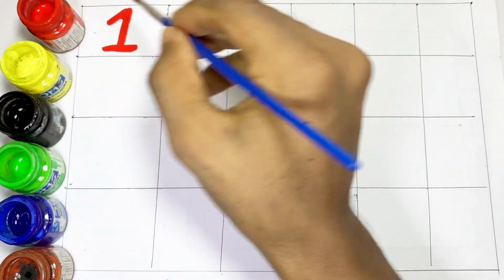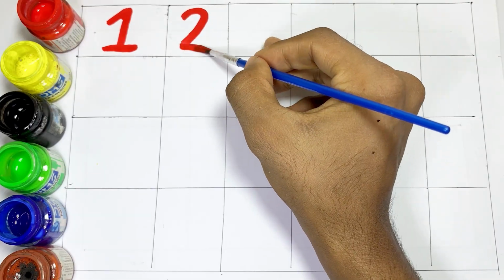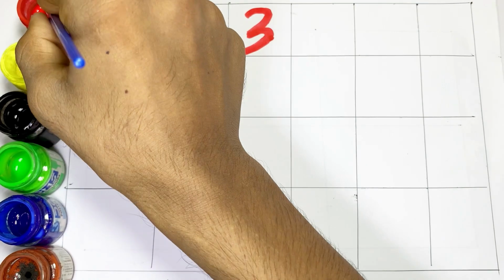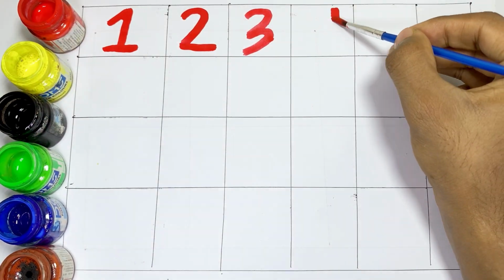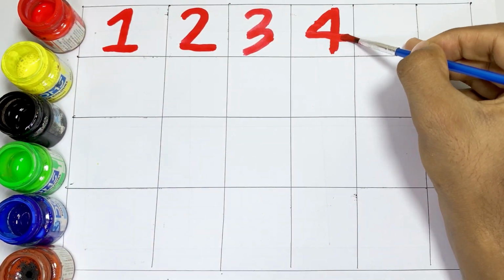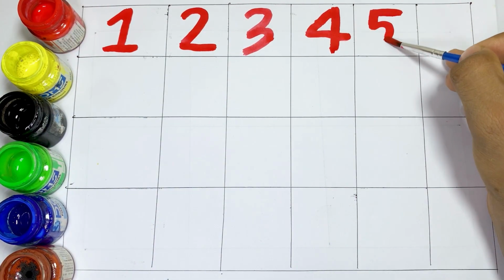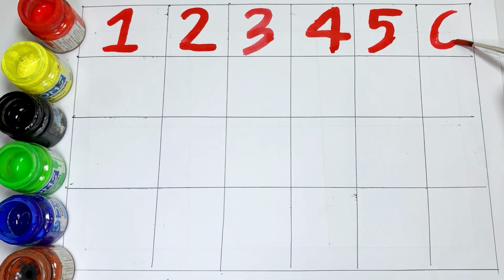One, two, three, 4, 5, 6. Now you draw 7 and use yellow color.